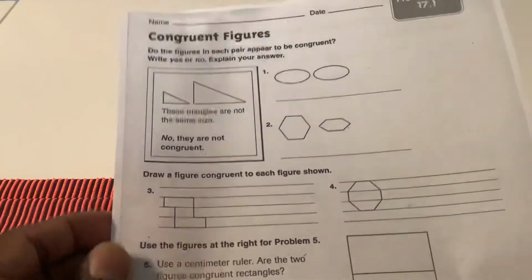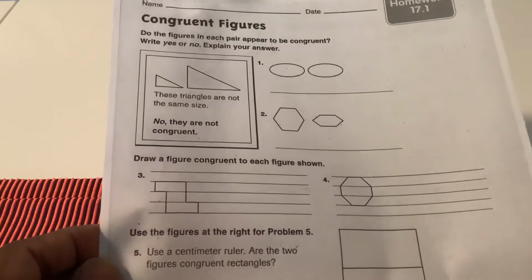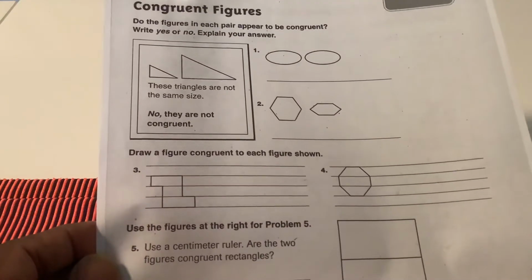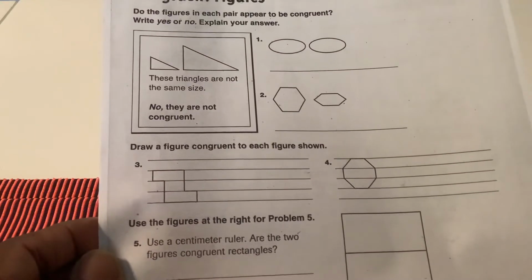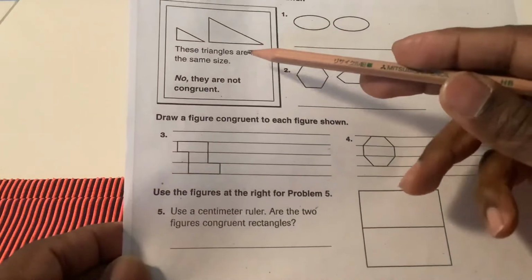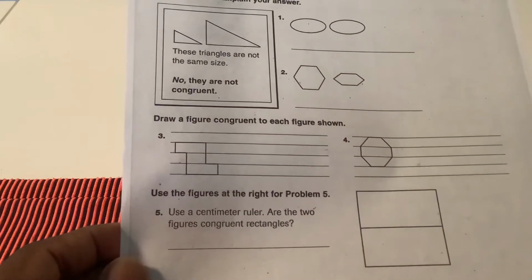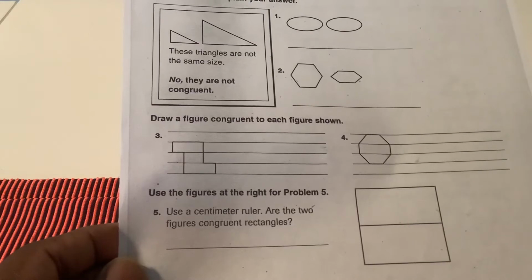Looking at tonight's homework assignment on congruent figures, it asks us, do the figures in each pair appear to be congruent? Write yes or no. Explain your answer. Okay? They give you an example here. These triangles are not the same size. No, they are not congruent. Okay?